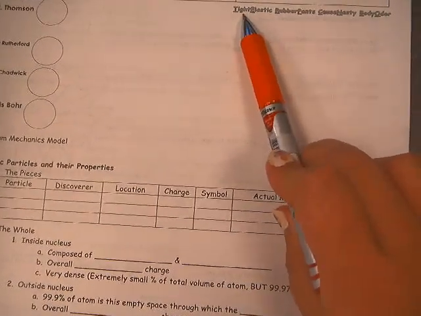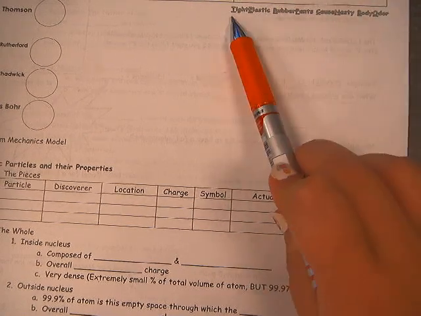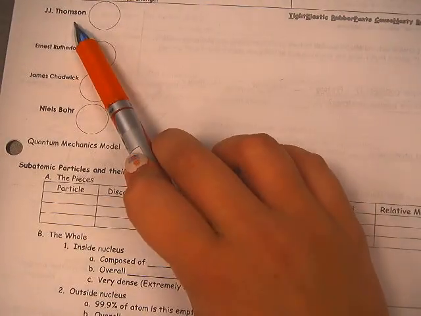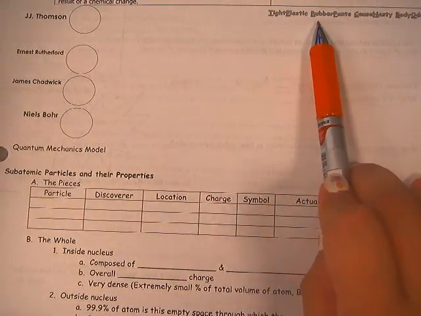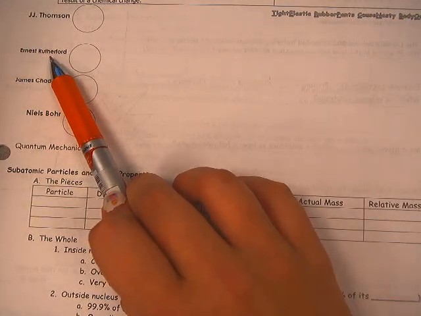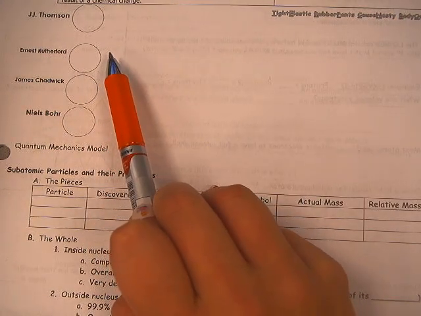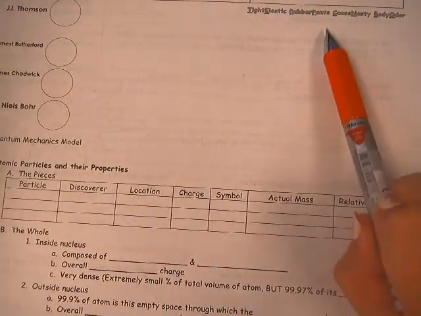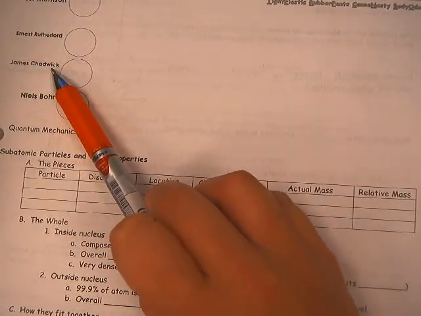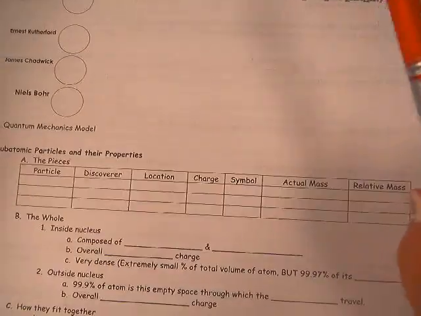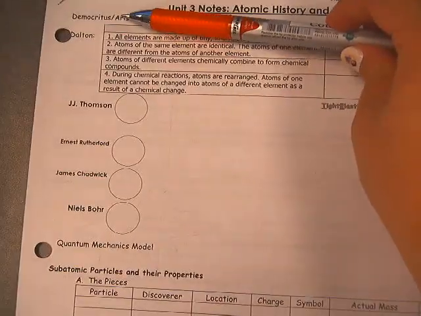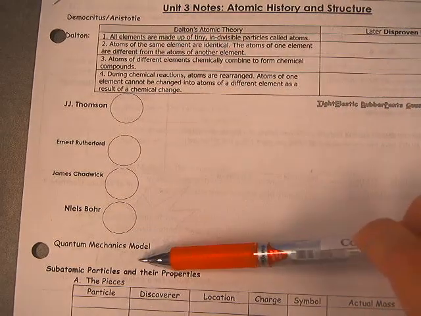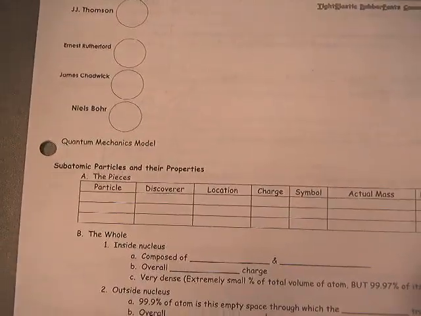Remember we had the little sentence, tight elastic, rubber pants cause nasty body odor. So T, E are associated together, meaning Thomson discovered the what? Electron. Good. And then while we're here, we'll do RP for Rutherford discovered the what? Proton. And then CN, Chadwick discovered the neutron. And then BO, Bohr added orbitals to that model. So that goes in chronological order. That's why we started way up here with these guys and kind of worked our way down all the way to the quantum mechanics model, even though that wasn't a person.